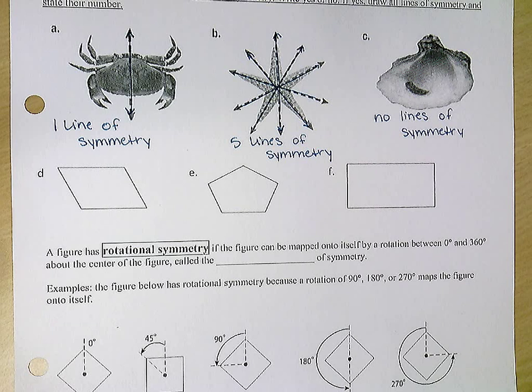If I try to fold it on the other diagonal, again, it still doesn't fold onto itself. If I fold it in the middle, it still doesn't fold onto itself. Last one in the middle here, still doesn't fold onto itself. So this one has no lines of symmetry. There's no way you could fold this where it would map onto itself.